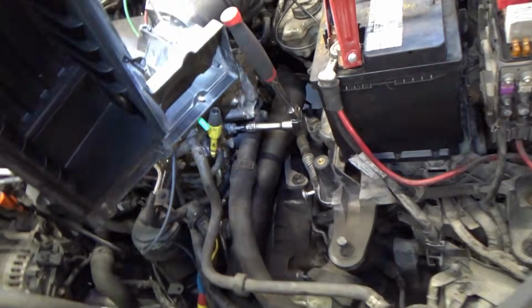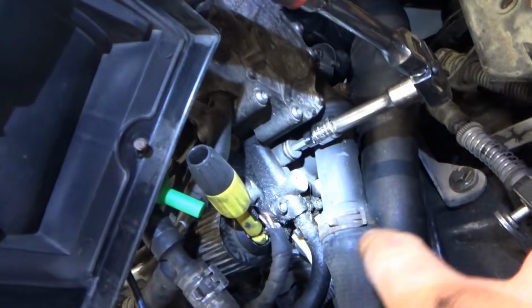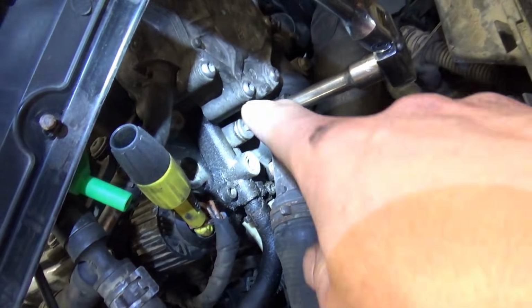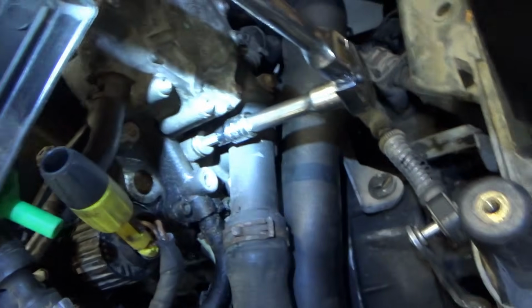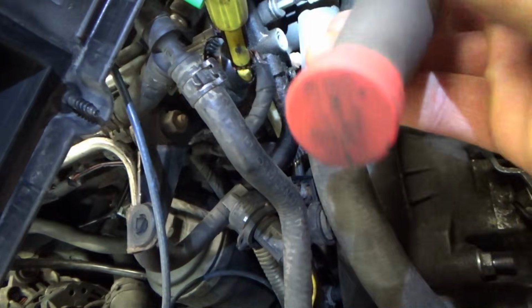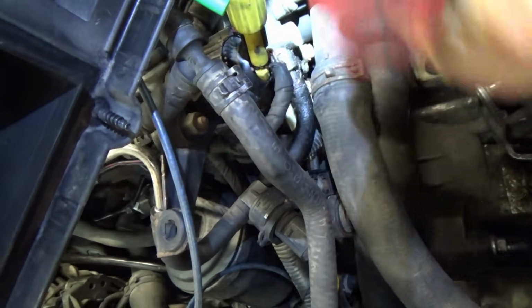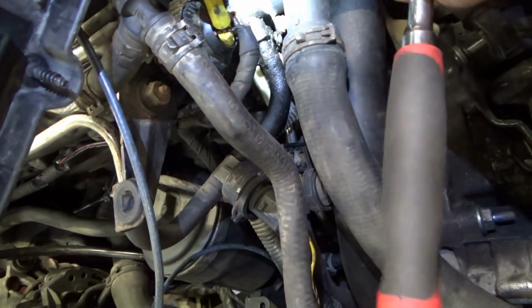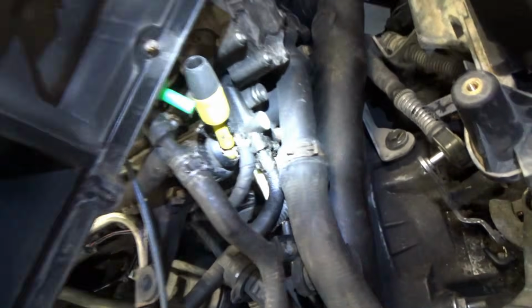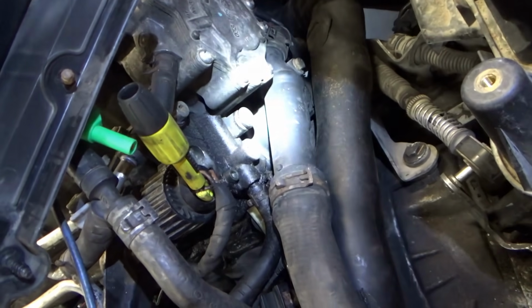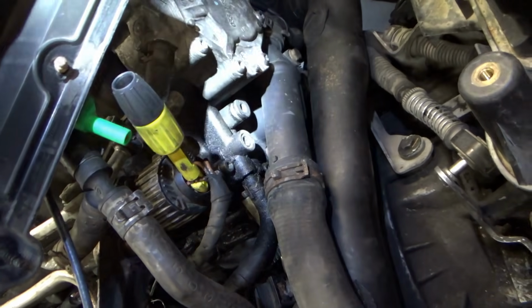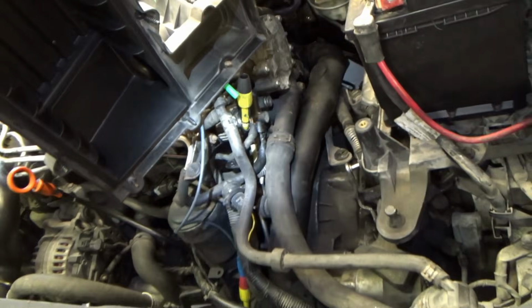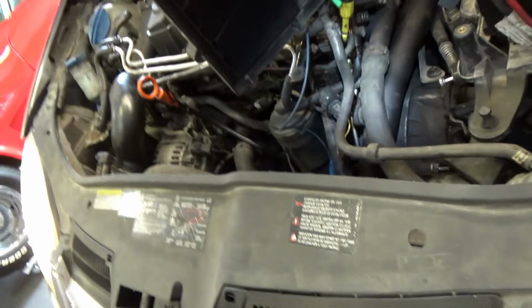Alright, so this is the tandem pump, and this bleed plug is actually pretty easy to get to. Let's undo that and see if fuel shoots out of there. This is on the low pressure side. You want to crank it over? Yep.